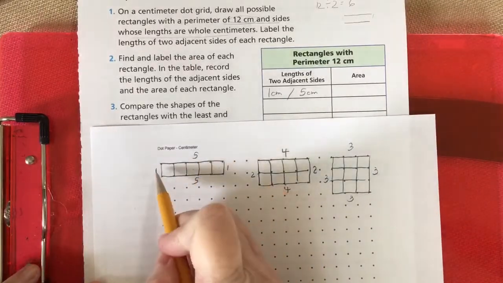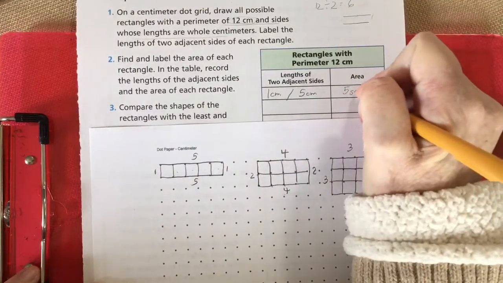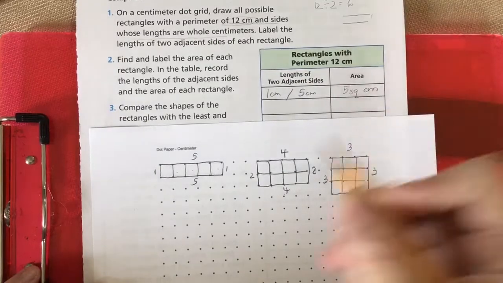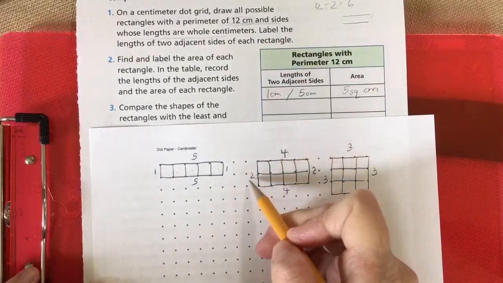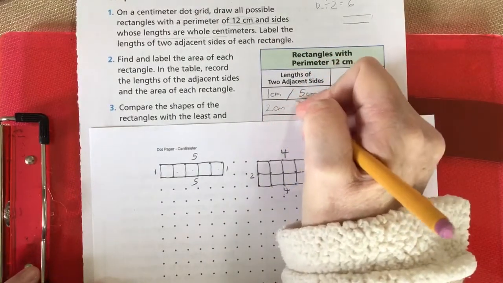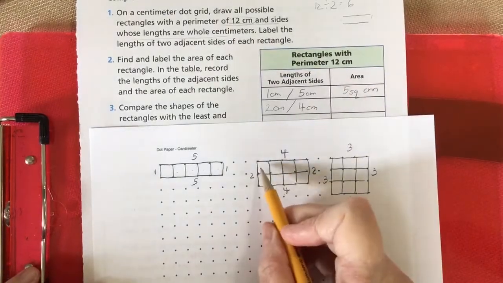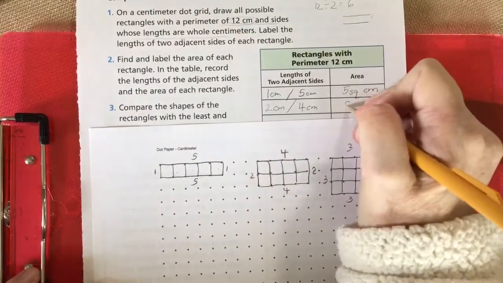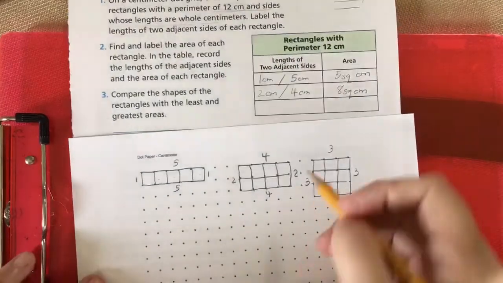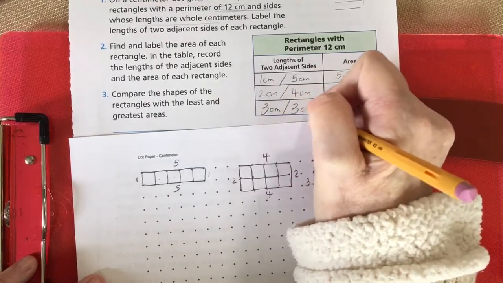So the area for this, 5 times 1 is 5. 5 square centimeters. I almost said square units, but we're talking centimeters. So for this one, if we were going to list the lengths, it was 2 centimeters and 4 centimeters. And the area would be 8, right? 4 and 4 is 8. 8 square centimeters. Okay. And on this one, we had 3 centimeters. It was a perfect square, right?